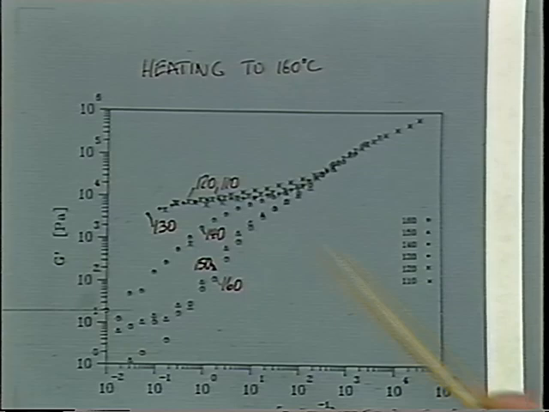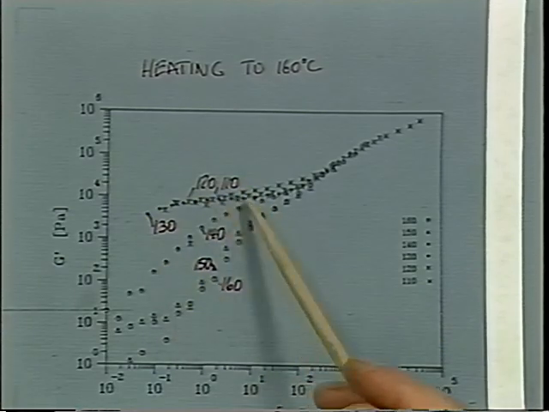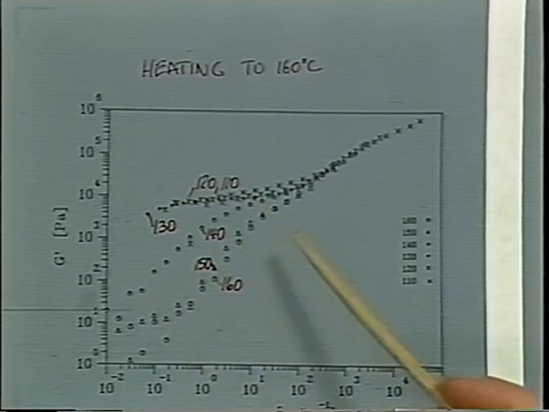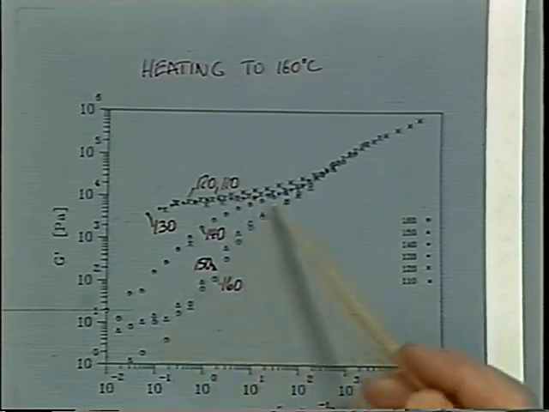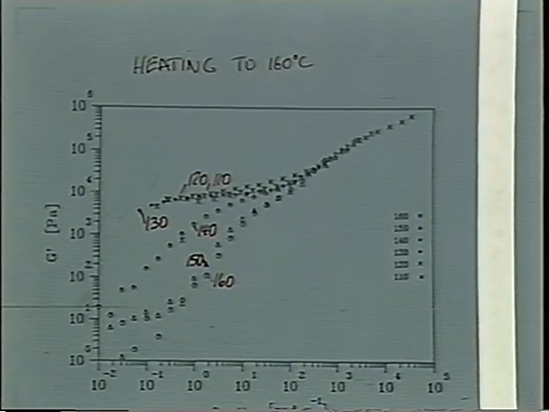Actually, let's talk about melting. We start at 110, 120, 130. Not much is happening. But then at 140, it starts to go to single phase. And at 160, it's fairly uniform. So the transition can be seen in G prime.